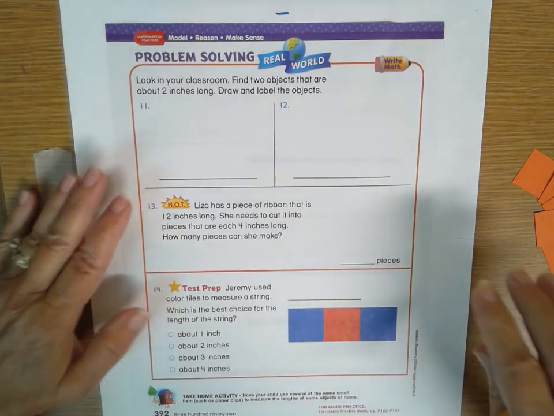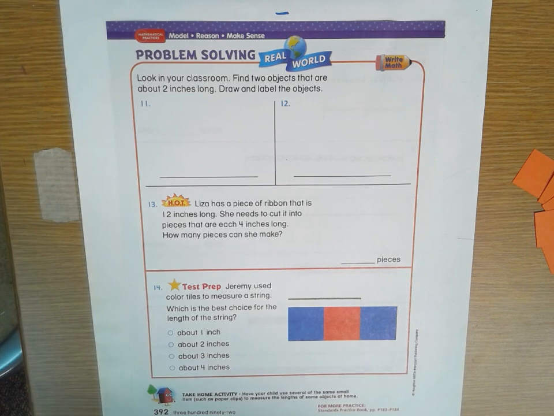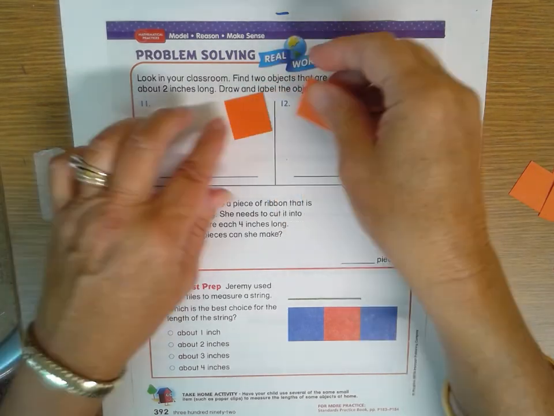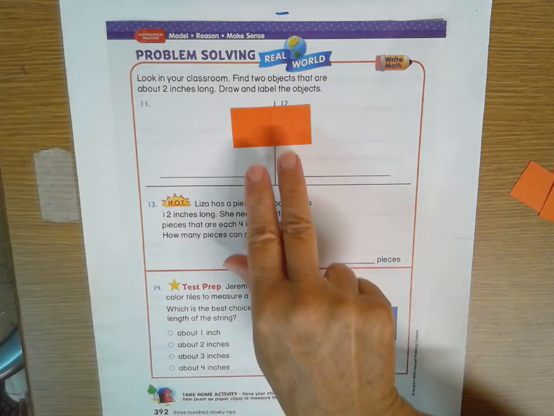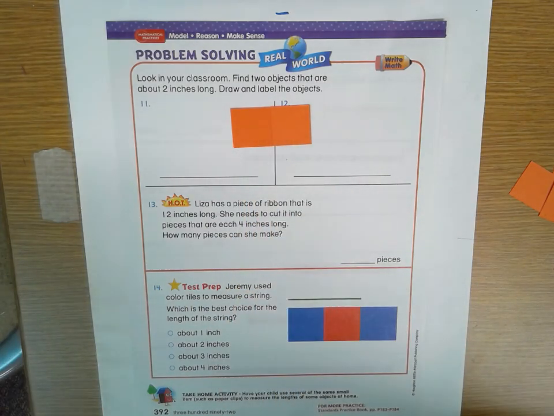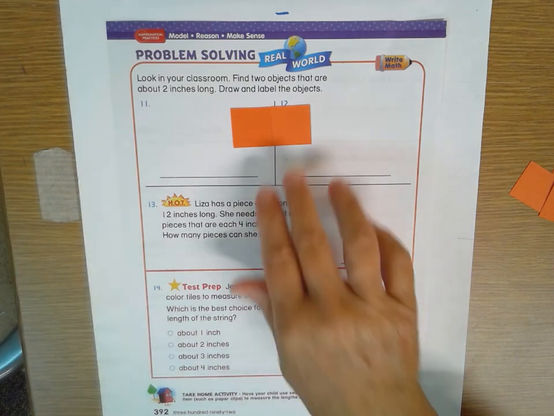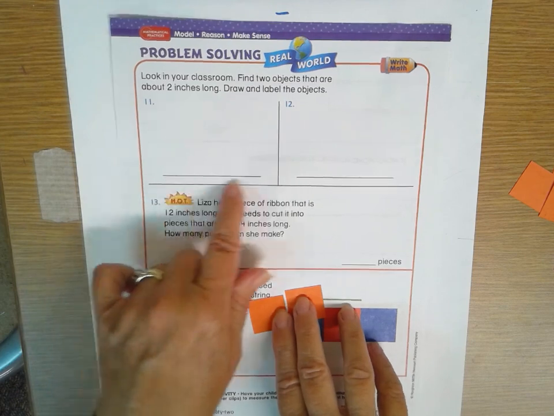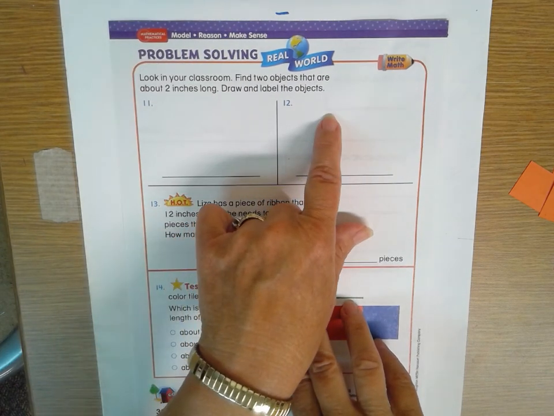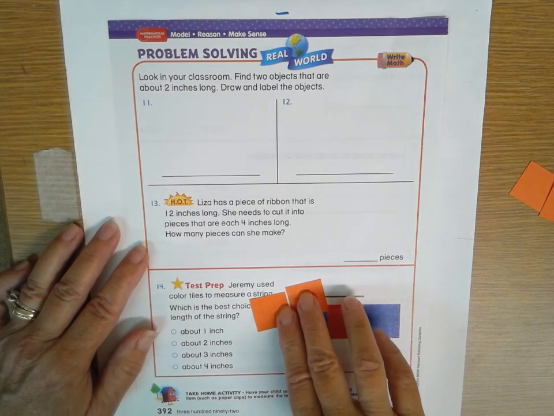We're on page 392. It says look in your classroom. So if you're doing this at home, you are doing this at your house. Find 2 objects that are about 2 inches long. So you should take 2 color tiles and you should go around your house until you find something that is about that. It doesn't have to be exactly, but it needs to be very close. And I want you to draw a picture of it here and label it down here on the line. Do the same thing here for number 12. Draw a picture of it and label it on that line.